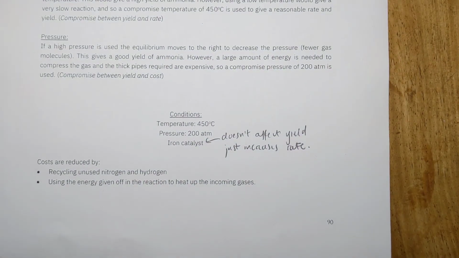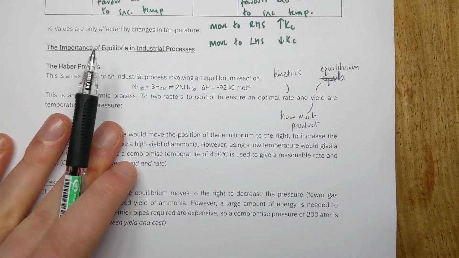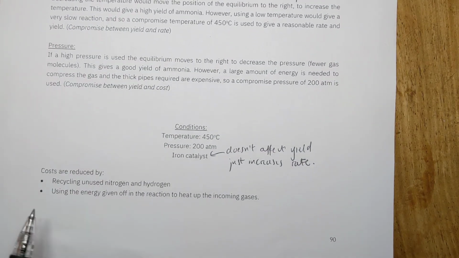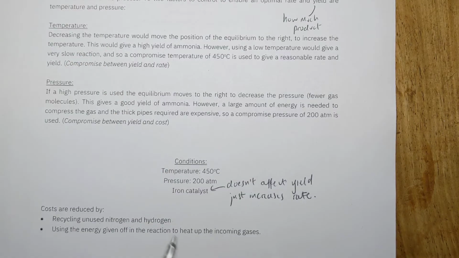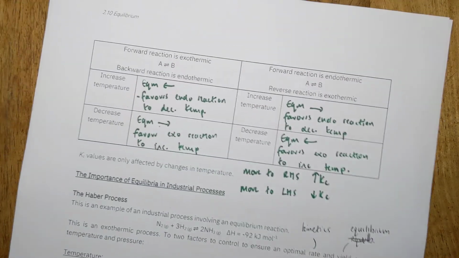There are a couple of points at the bottom here about how you can actually make it a bit more efficient. Given that this is equilibrium, not all of your nitrogen and hydrogen is going to get used up. You can recycle it to make sure it does get used up eventually. And the other thing is, you can use the energy given off in this exothermic reaction to heat up the incoming gases to keep the whole cycle going. That's not really anything you need to know in too much detail for the exam though.